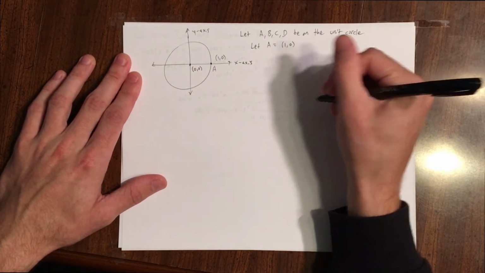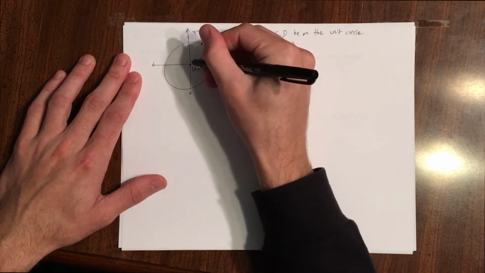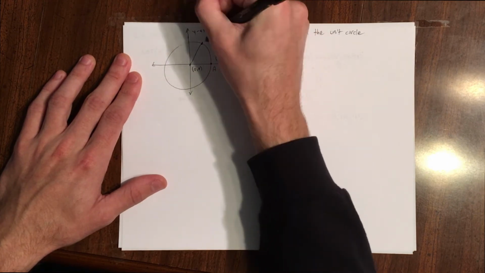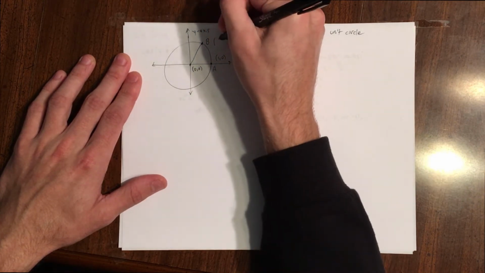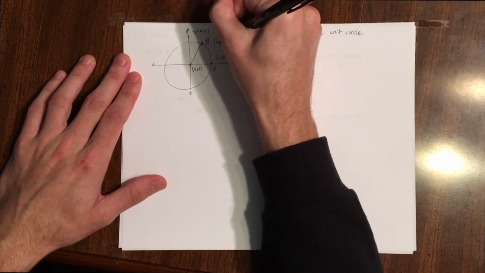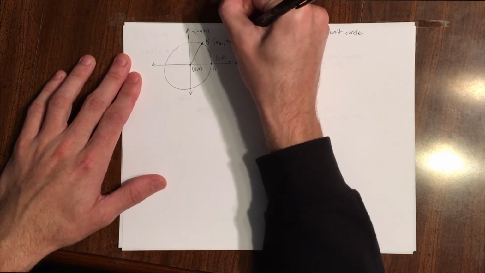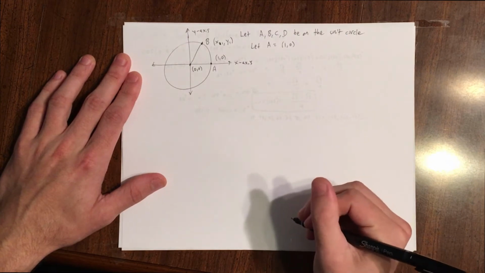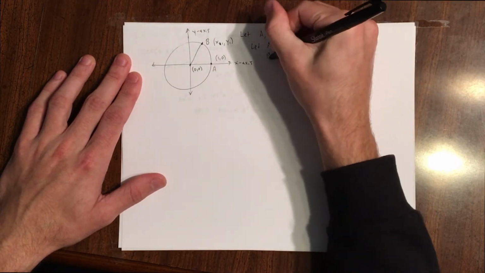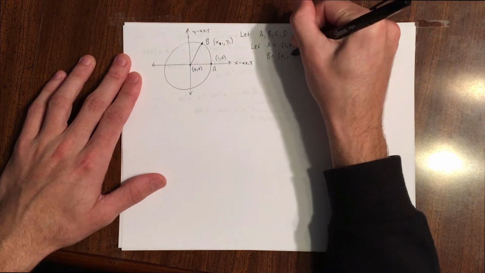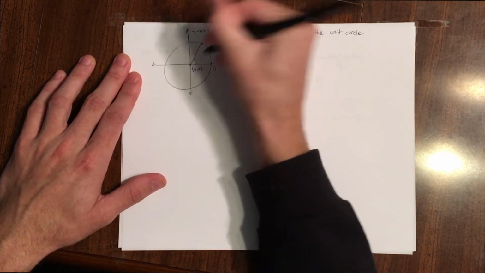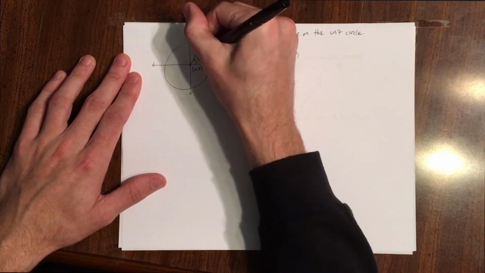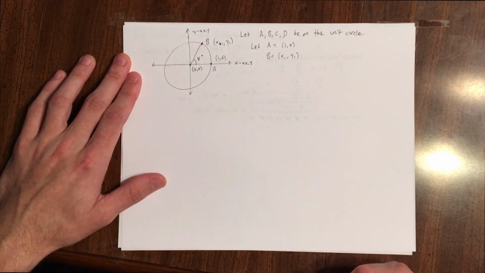We're going to let B just be somewhere over here, and the coordinate is going to be unknown. So we'll call it x1, comma, y1. So B is equal to x1, comma, y1. And we're going to say that we have placed B exactly so that this angle here is of value V. So it's V degrees.